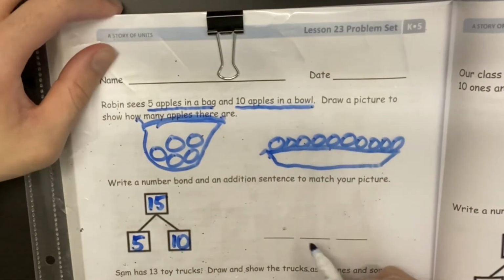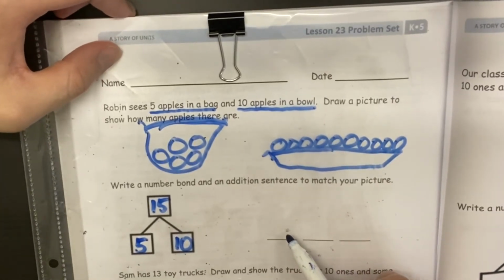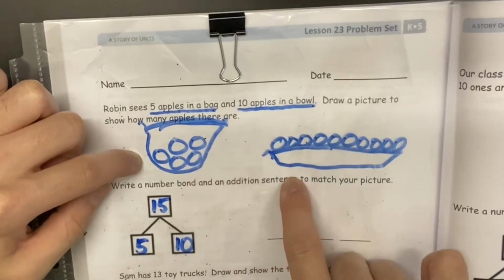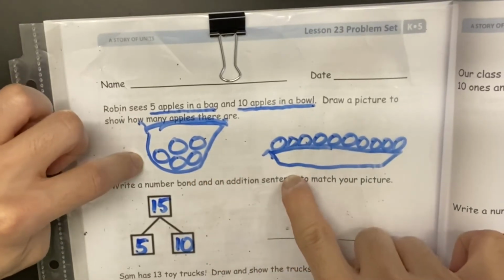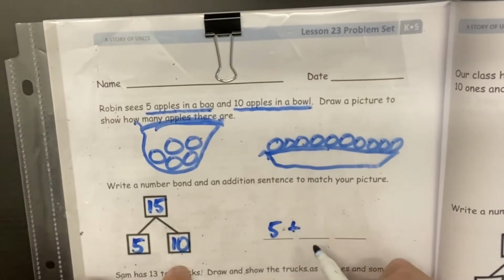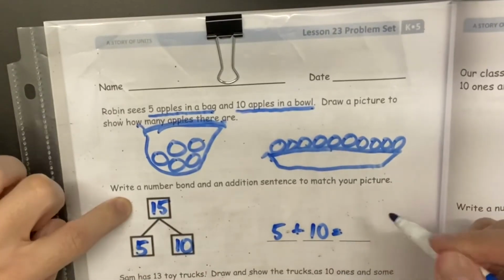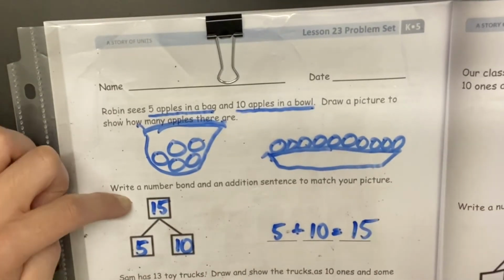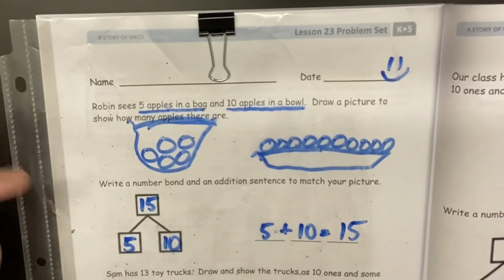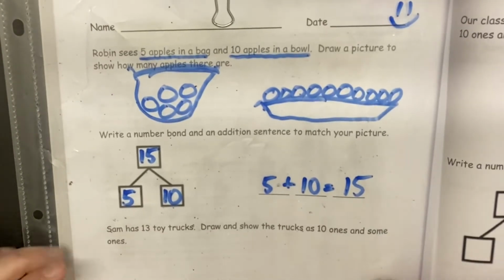Okay, now I really have to think about what kind of number sentence I'm going to write. Over here, I did 5 and 10. That gave me my parts already. So I can write it as 5 plus 10 equals this number, 15. So if you got this part right so far, give yourself a little happy face. Awesome. Now we're going to do the next section, or the next problem, I mean. And it's going to be down here below.